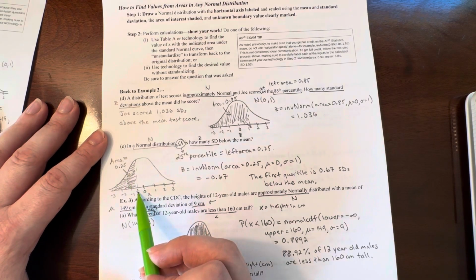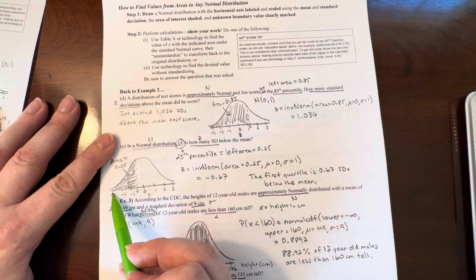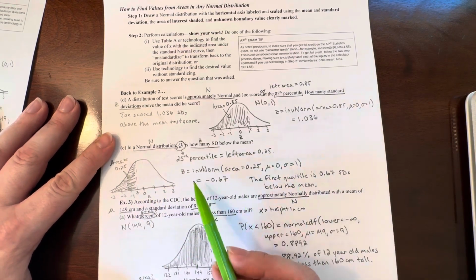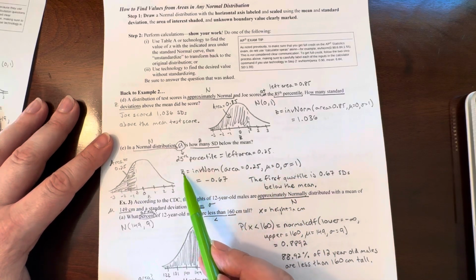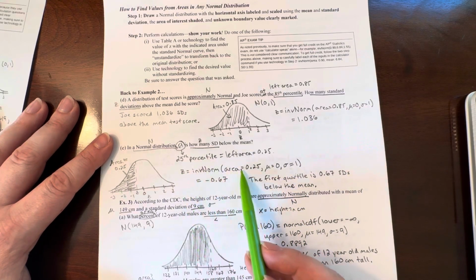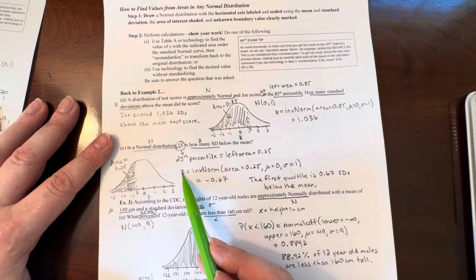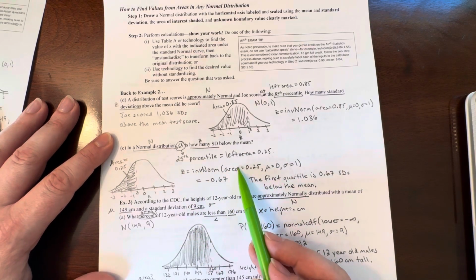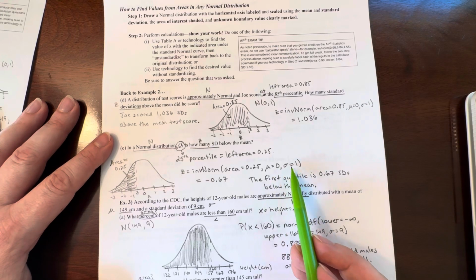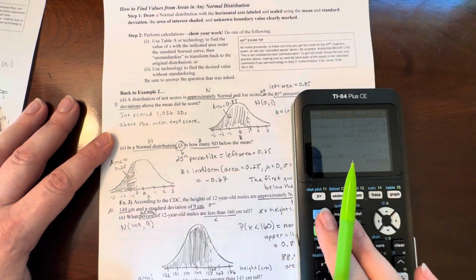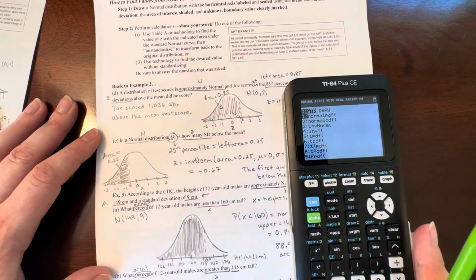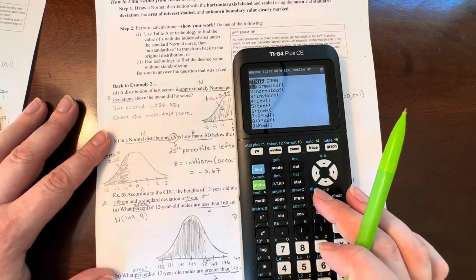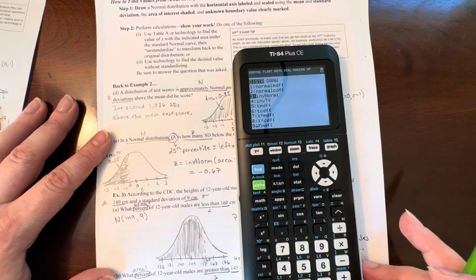So I have my area identified, I have my boundary identified, this is scaled and labeled, and then I can go through and use that area to find what this boundary really is. So z is going to equal inverse norm. My area is 0.25, mean 0, standard deviation 1. You go ahead and input this. So second vars gets me a distribution. Go down to inverse norm.